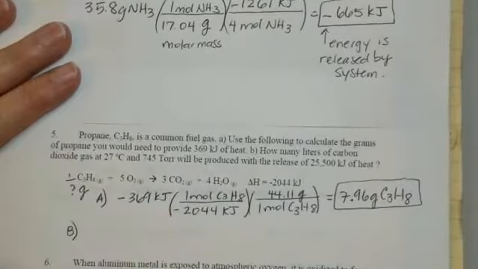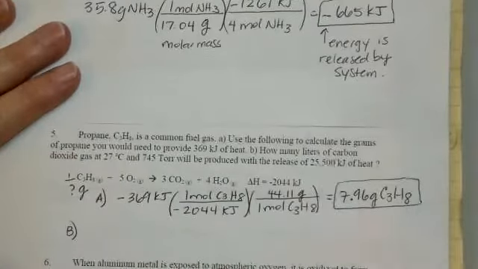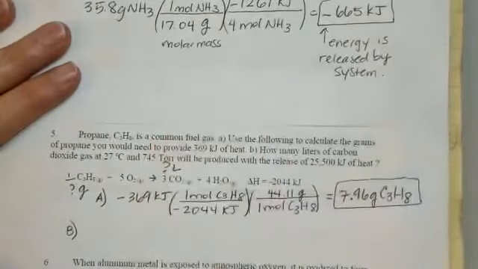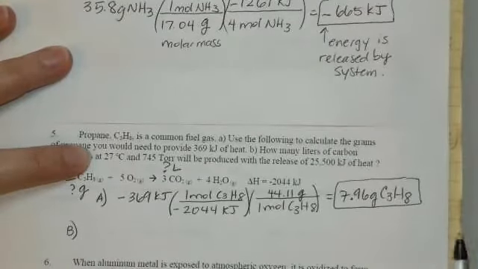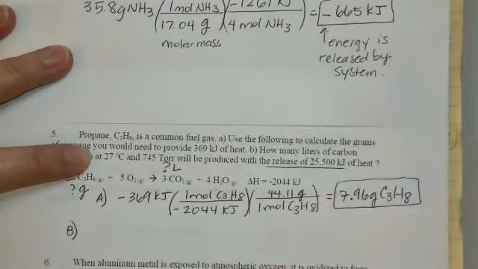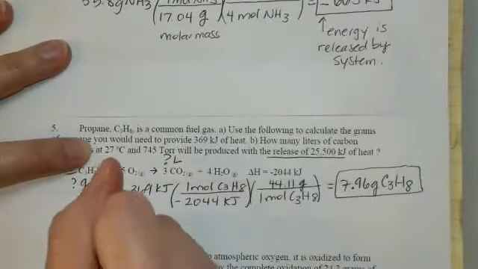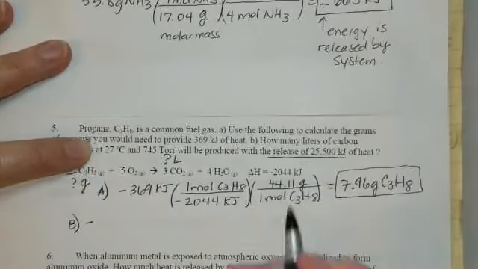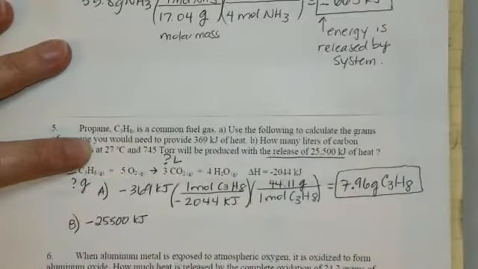Let's now look at question B. Question B says, how many liters of carbon dioxide gas? We're at 27 degrees Celsius and 745 torr. Hopefully this is starting to sound like a gas law question. And in this case, we want to release 25,500 kilojoules of heat. So again, we're going to start with our heat released. It's going to be negative because when it's released, it's a negative sign. 25,500 kilojoules of heat released.